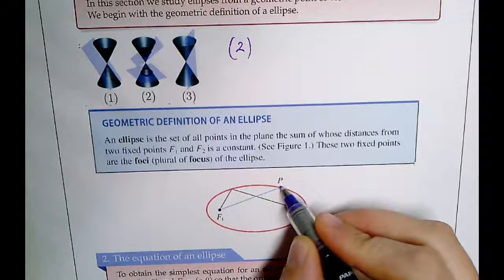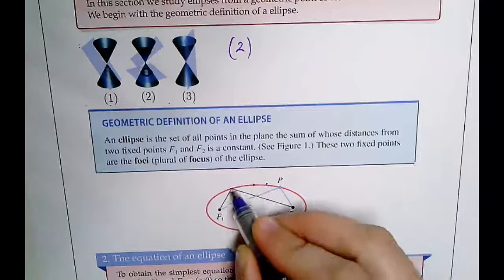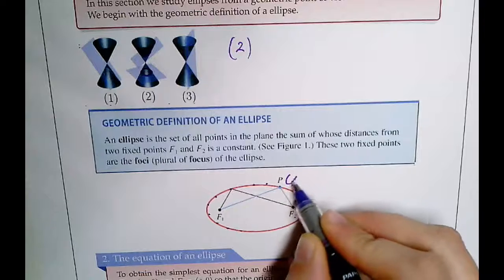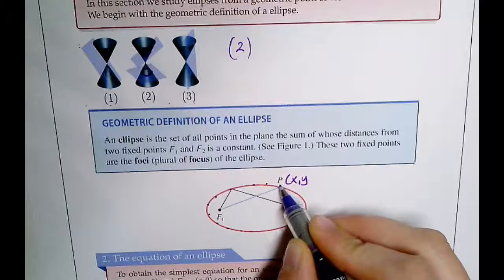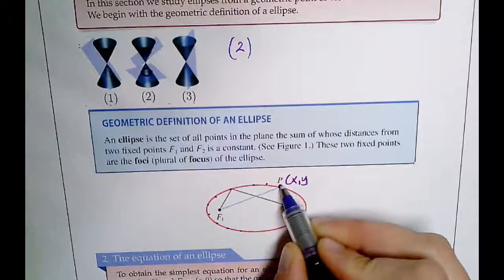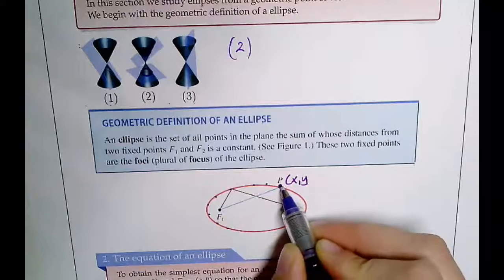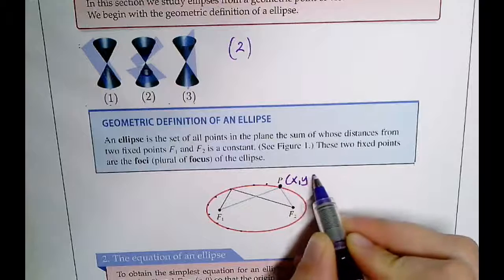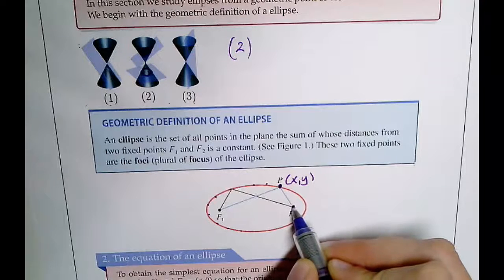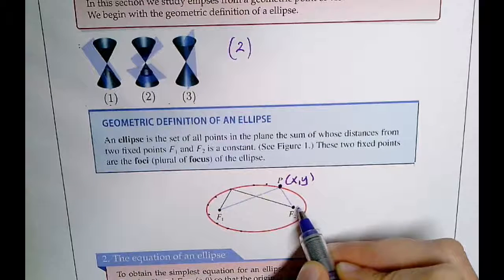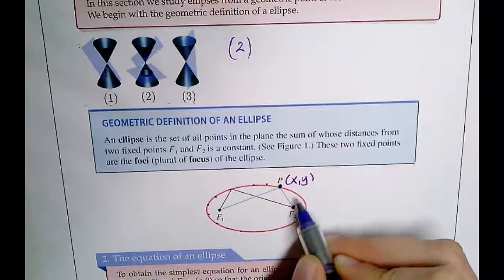So all the points x and y, if I add the distance between the point P and a fixed point f1 with the distance from the same point P to another fixed point f2, the sum is always going to be a constant number, which means it's always going to be the same number.